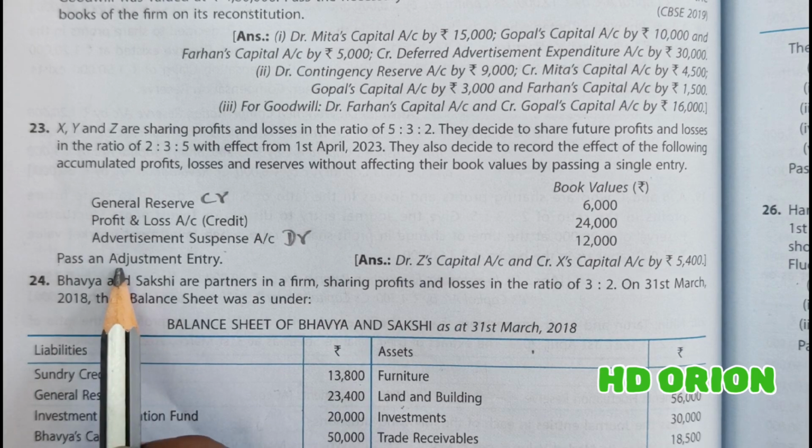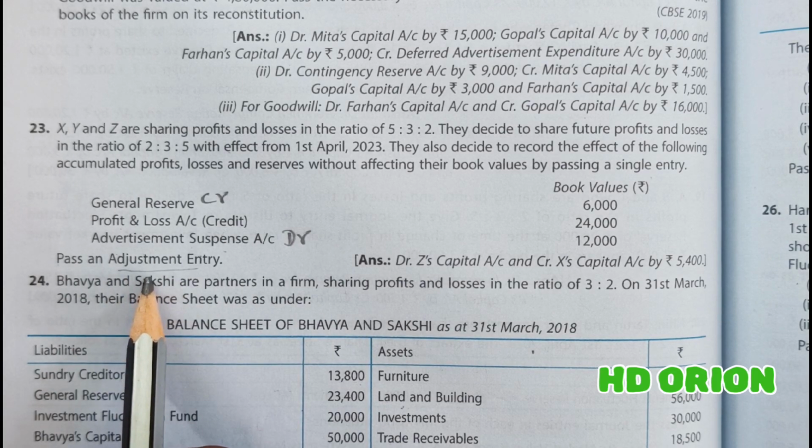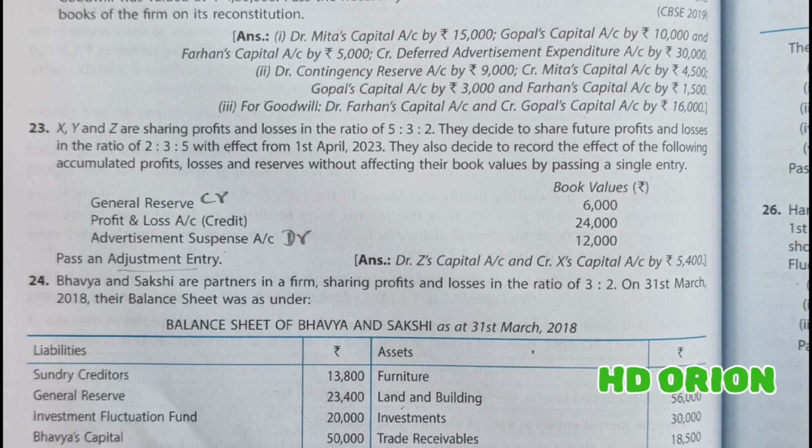Fine, but if such a statement is there, it means you have to give effect to this by calculating sacrificing and gaining ratio of the partners, because when there is change in profit sharing ratio, definitely some partner is sacrificing, and the same fraction of the total profit is gained by the other partners. Let us see.